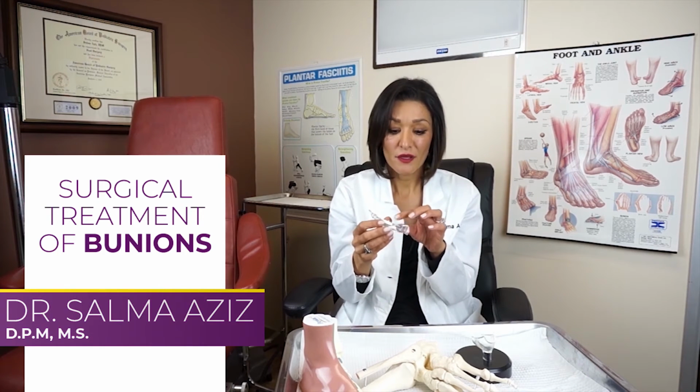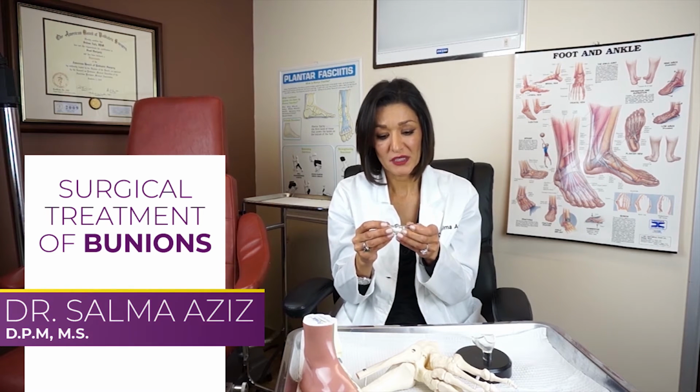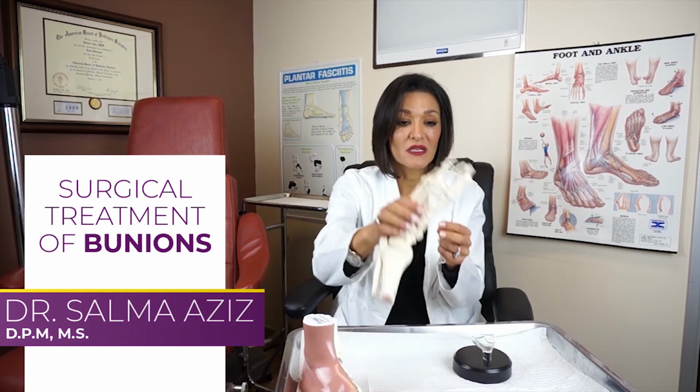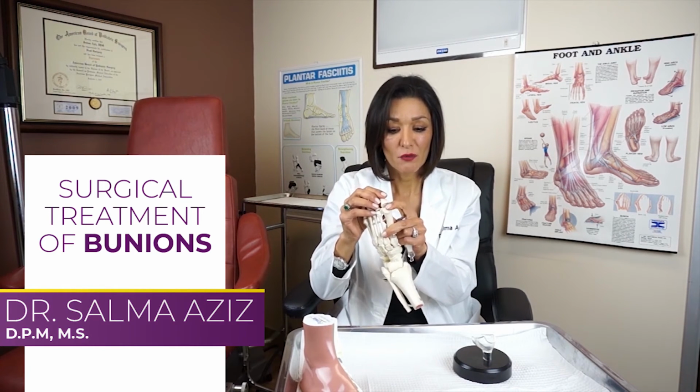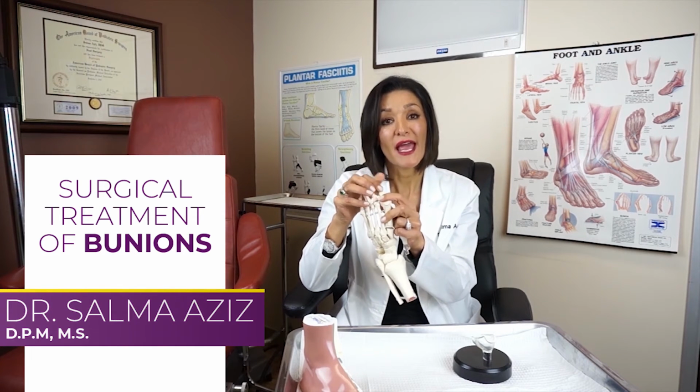If a joint is damaged, we can reestablish that joint by putting an artificial joint in. Nowadays, we have various types of joints that can be used depending on the patient's activity level, the type of bone that they have, and what their overall activity level is going to be after surgery. In a joint replacement, we completely remove the joint, both at the level of the head of the metatarsal, the long bone, and the toe.